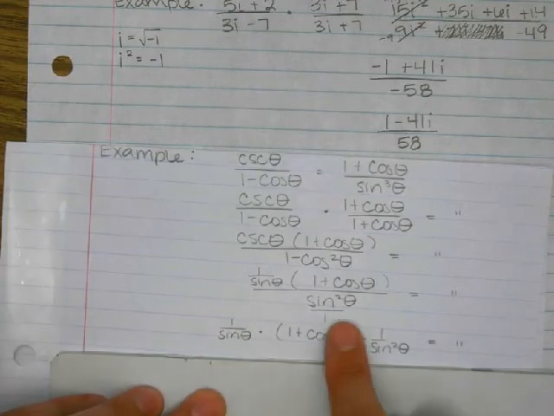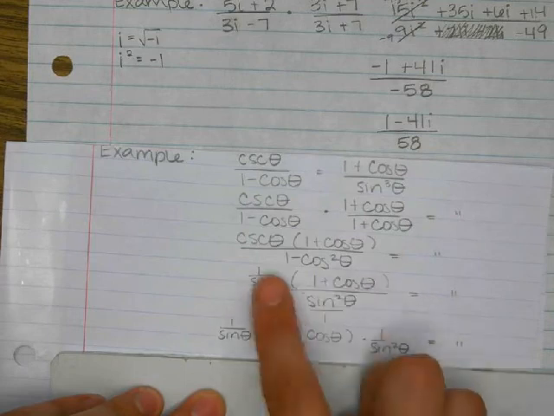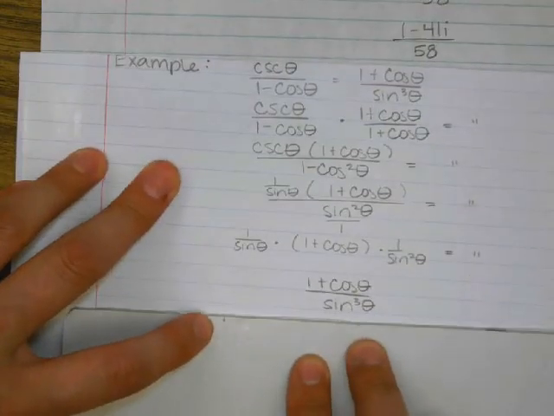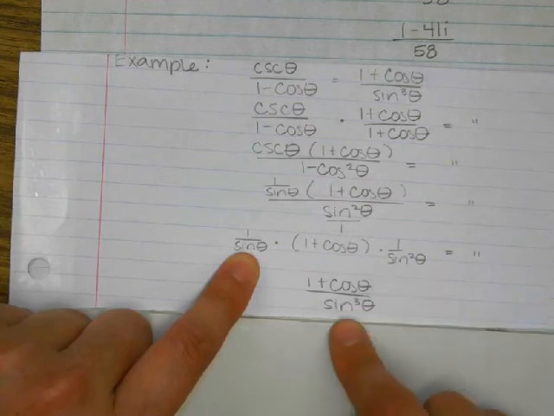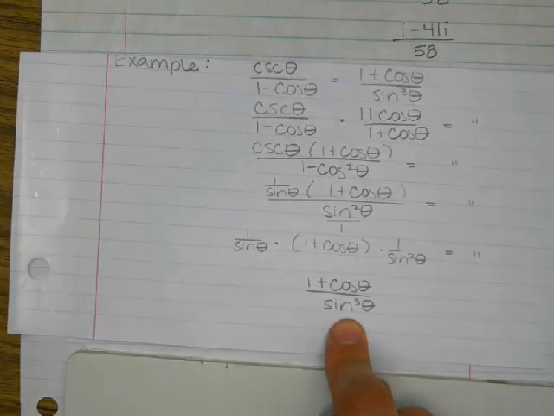After that, I went ahead and got rid of this as a fraction, so I just flipped the bottom up. So keep the top, change it to a multiplication problem, flip the bottom up. And when I did that, you can see that this sine right here and this sine squared right here becomes sine to the third. And so that means that we've completed our identity.